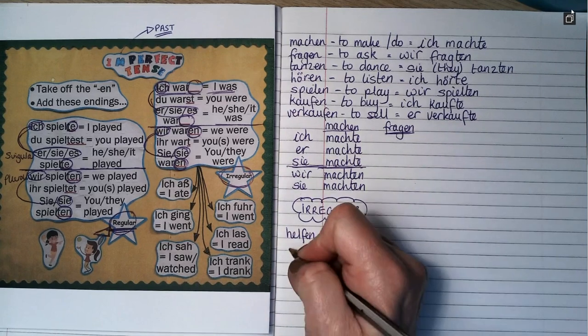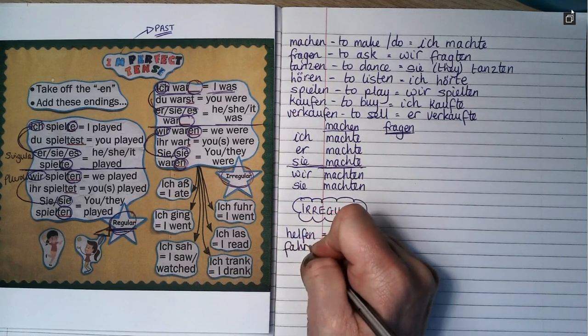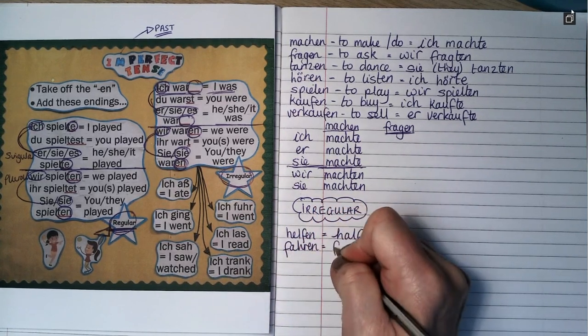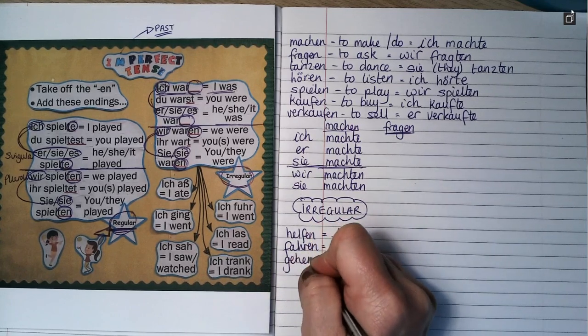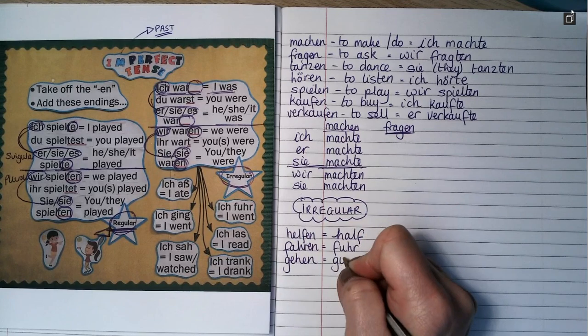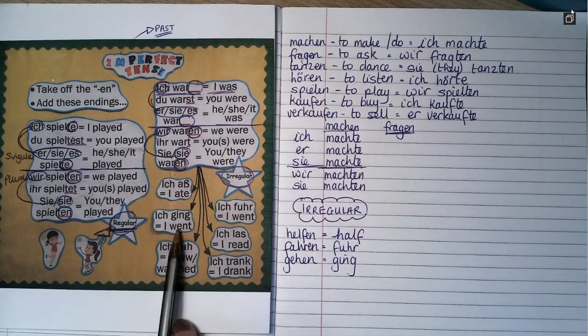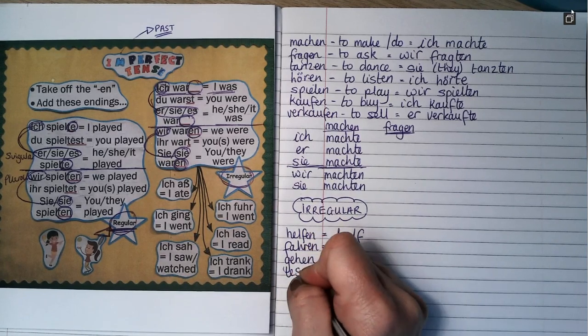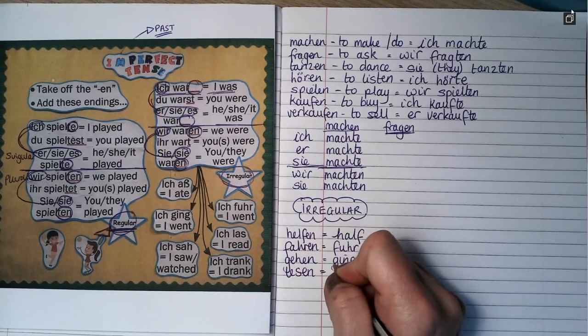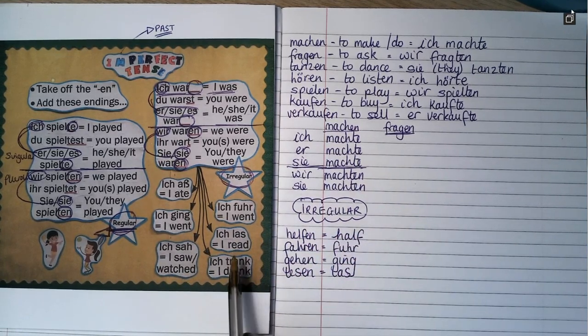So we'll have helfen, fahren becomes für. Gehen, I think you'll know, will become ging. Okay, these are on here on the board. Look, ging, für. We had lesen, which is to read, which becomes las. There it is.